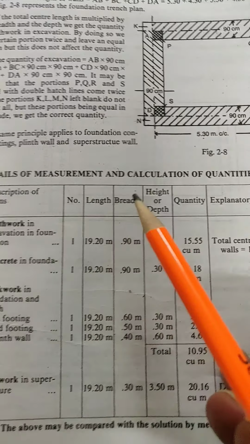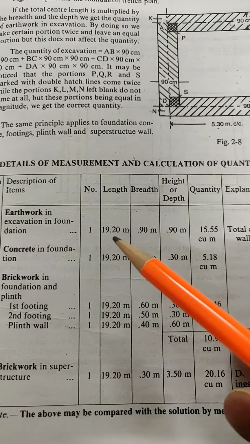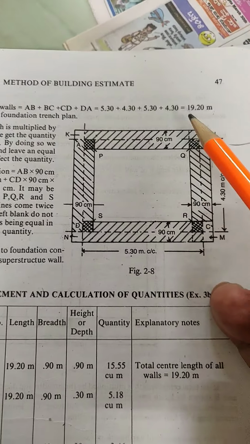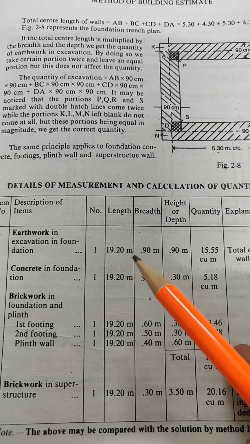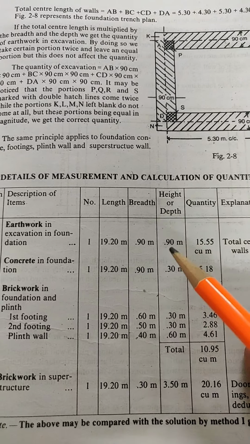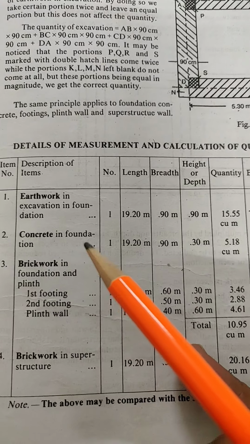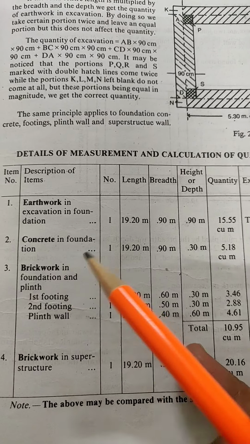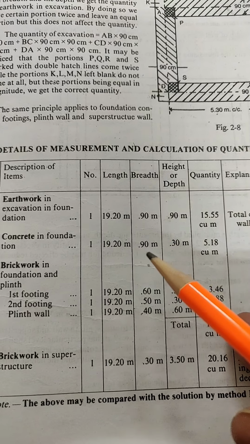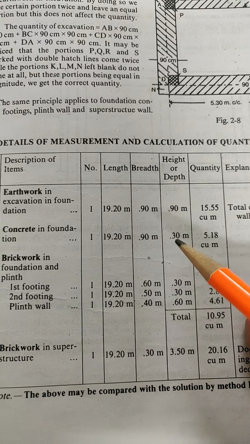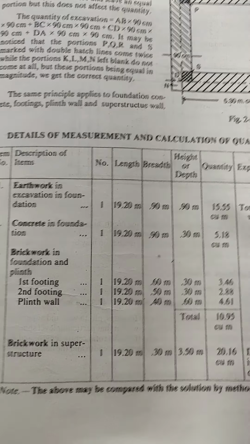Here are the details of measurement and calculation of quantities. Earthwork in excavation: that is 19.2, the total length of the wall, then breadth of excavation, then height of excavation, you will get the quantity. Similarly, concrete in foundation: the length remains the same, 19.2, the breadth and the depth of concrete change, it is 0.3 meter, so 5.18 cubic meter.